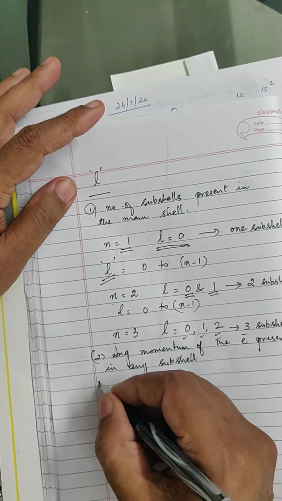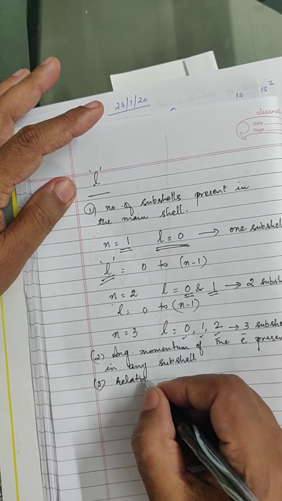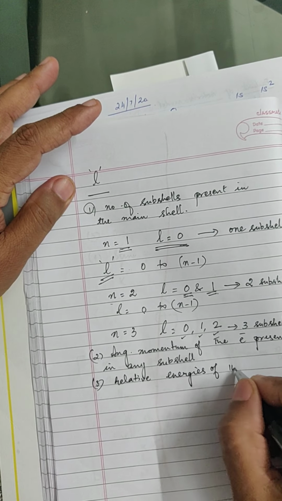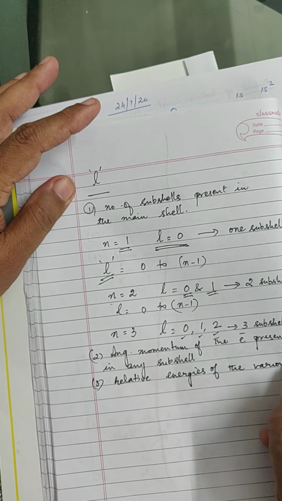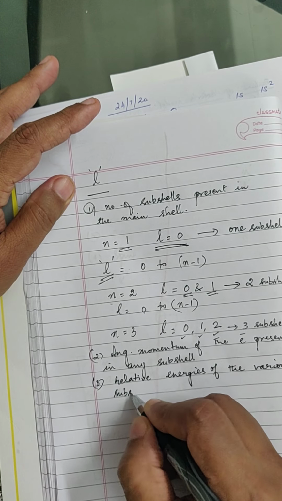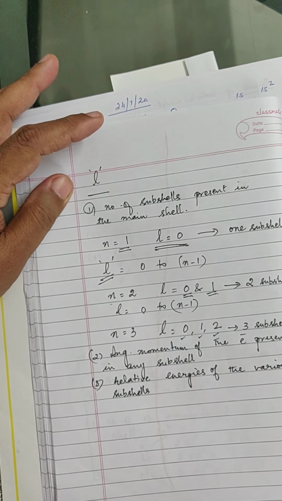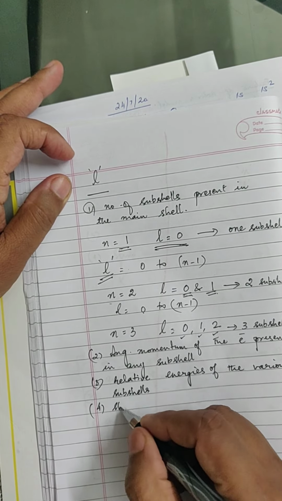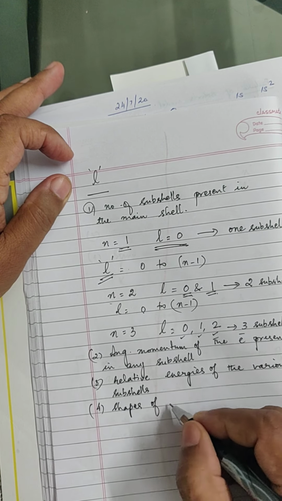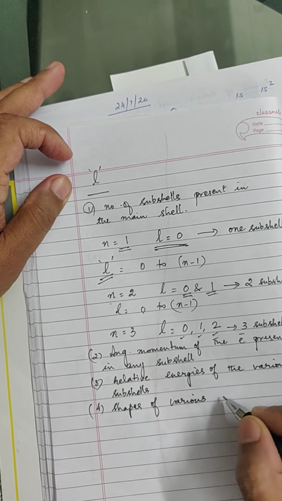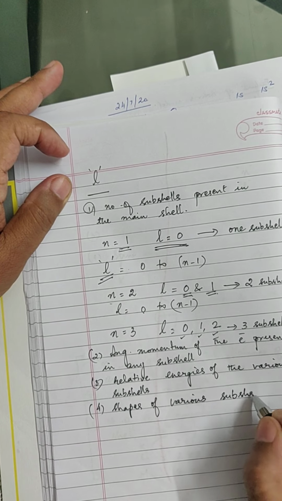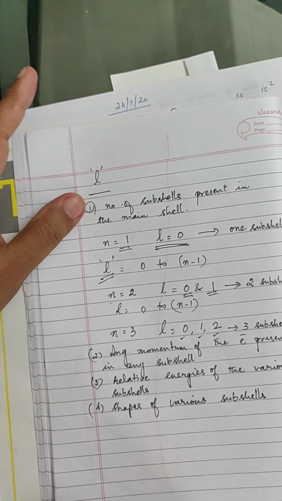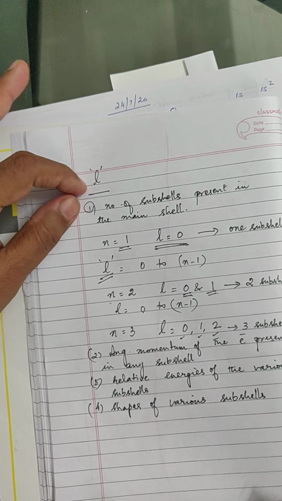And it also gives you the relative energies of the various subshells. This also it tells you. Not only this, it also tells you the shapes of various subshells. That means subshells are of many types. It's not of the same kind. There are different kinds of subshells.